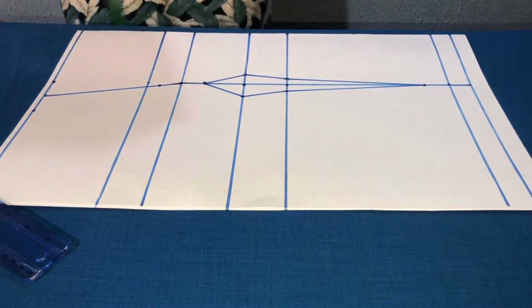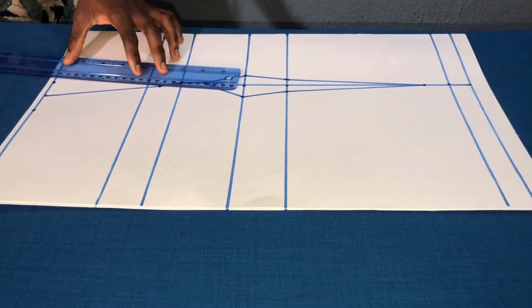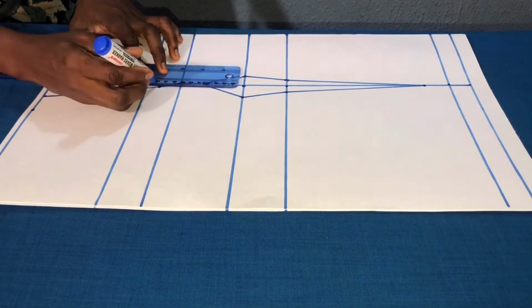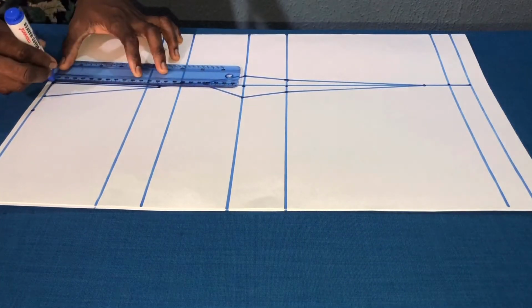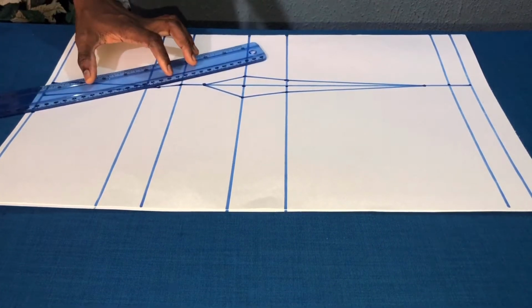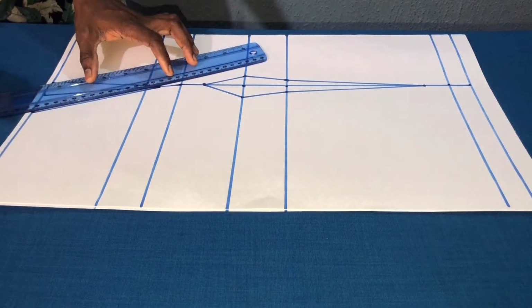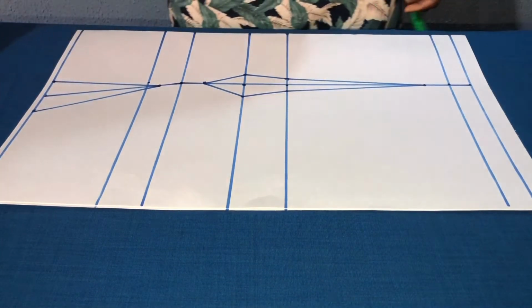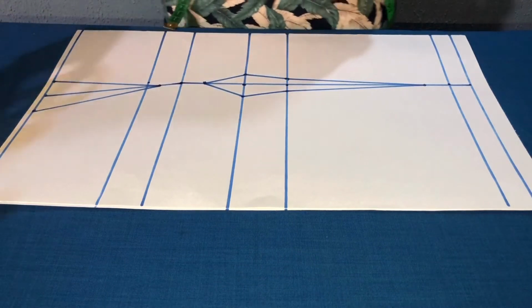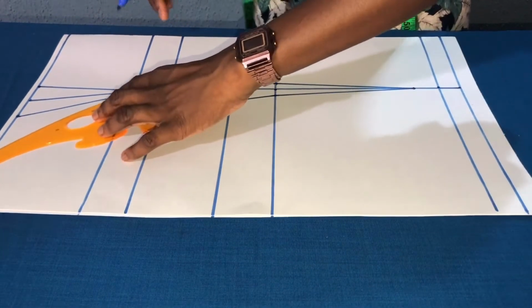Then you connect. To make the breast point pronounced, use your French curve to curve.